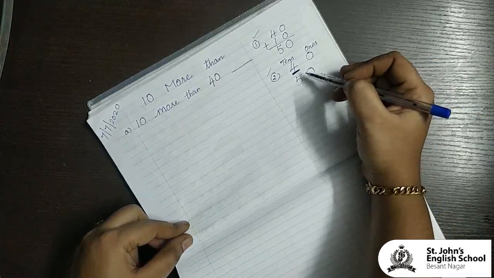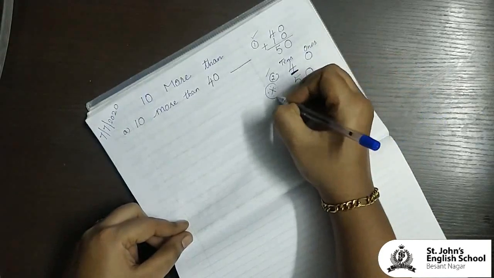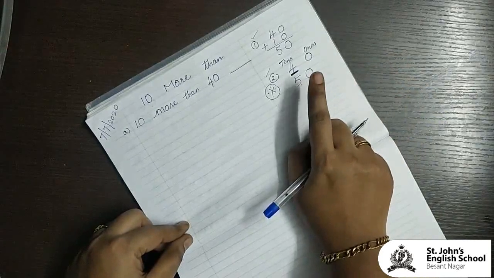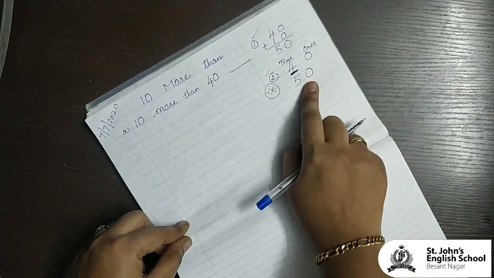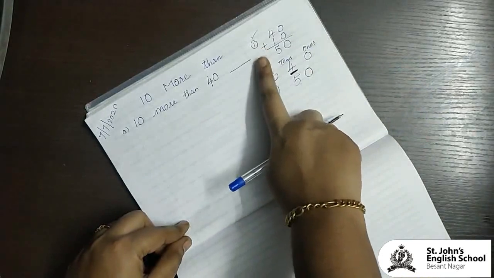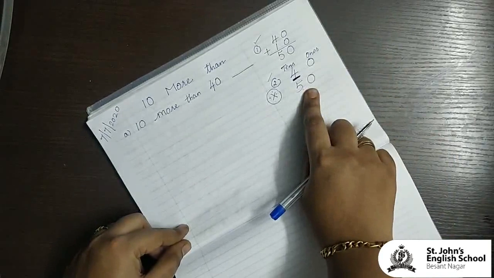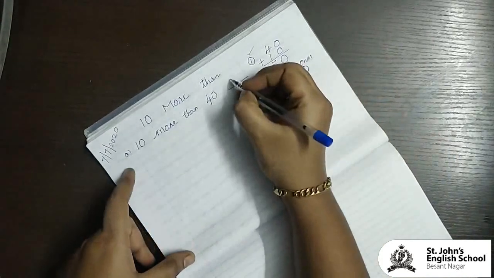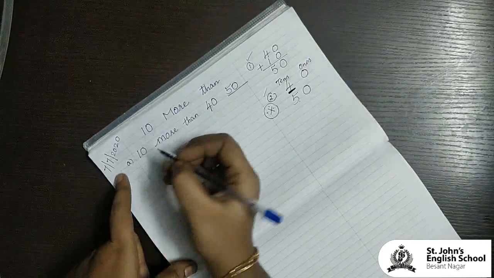So in our class, we are going to use this method. Is that clear, children? This method will be very easy. So we are going to use this method only in our class. We are not going to use the other method; for your understanding, I am teaching this. Try to use this method. Is that clear for you, children? Yes. So what is the answer we got? The answer is 50.